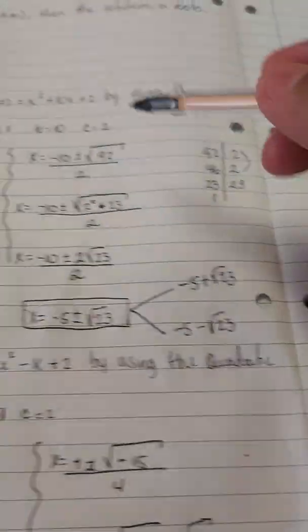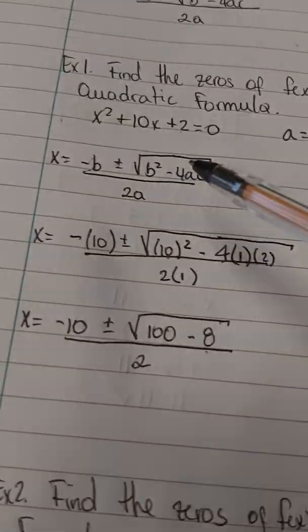Now, if we look at the part inside the radicand, b squared minus 4 times a times c, that is a part of the quadratic formula known as the discriminant.